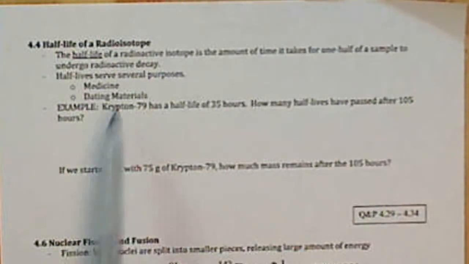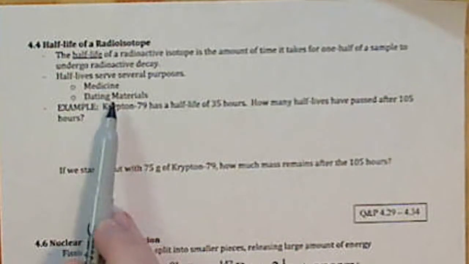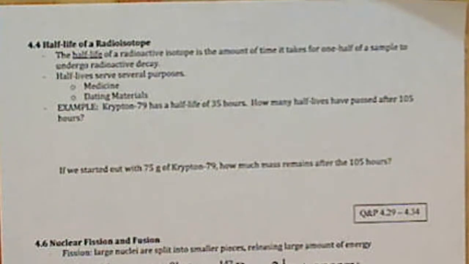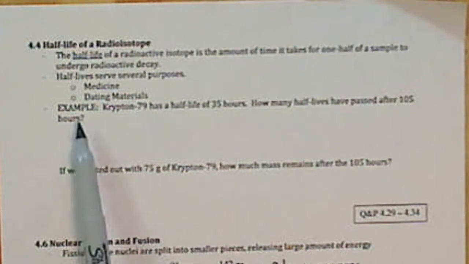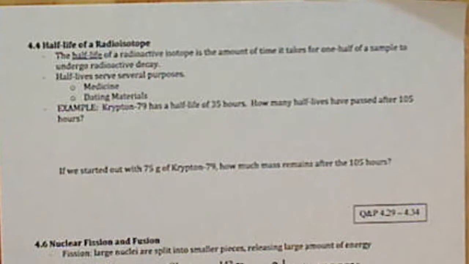Also, dating materials. That's not going out on dates with people. That is carbon dating, so looking at year dates, how old materials are. Dating works with carbon-14, that isotope. Knowing how much of a sample has decayed, you can estimate how old things are. For us, what we're going to focus on is how many half-lives have passed and how much material has radioactively decayed.